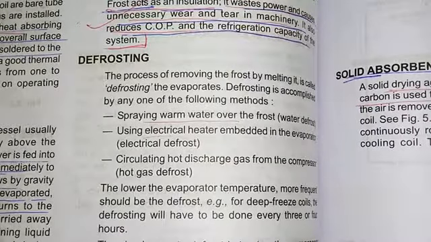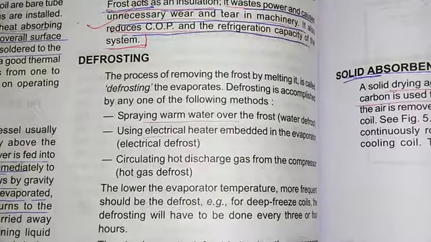It can be done in many ways: by spraying hot water inside the refrigerator, and it can be done by a thermostat, which maintains the temperature by using a heater that heats the refrigerant and raises the temperature of the refrigerator, which melts all the ice. And there is also one method of opening the door of the refrigerator for 2 hours and switching off all the switch connections, and that also works as good defrosting.